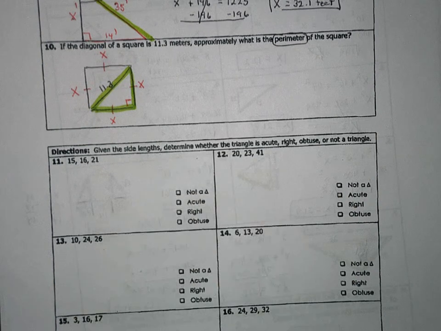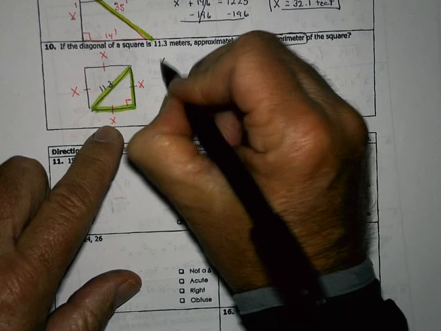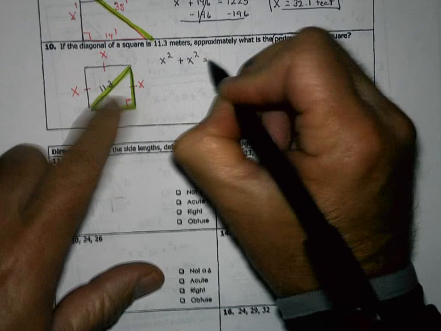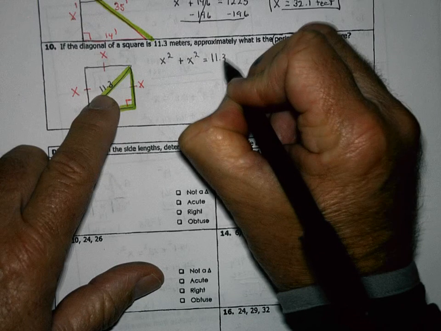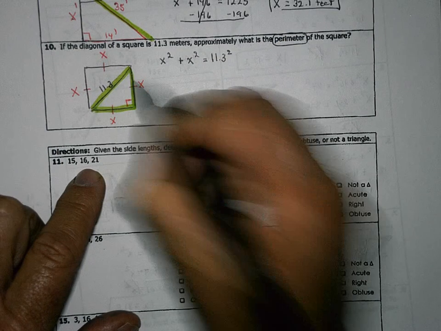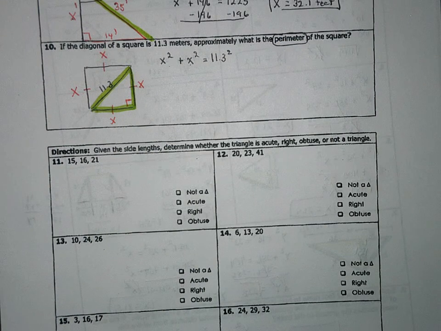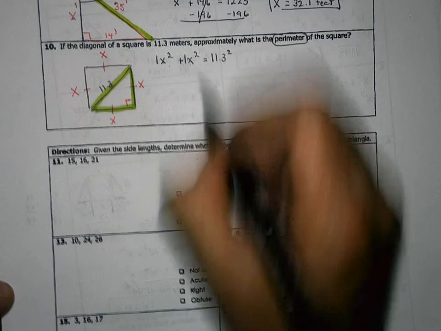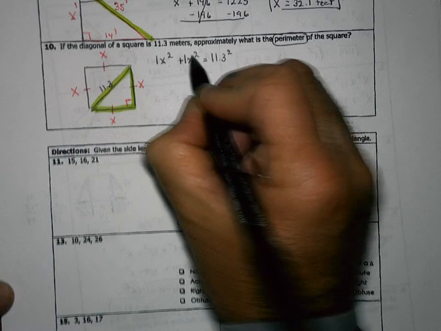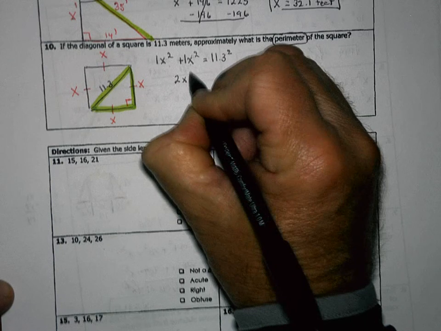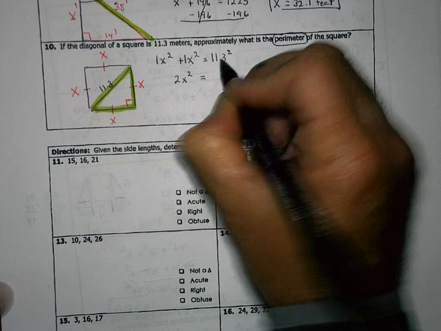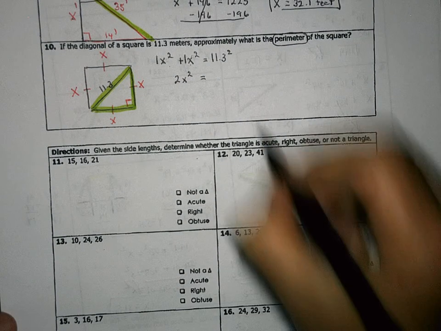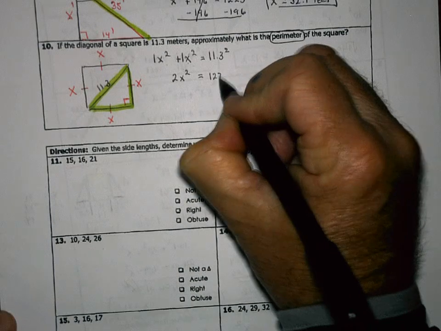So I'm going to go x squared, one of the legs, plus the other leg, x squared, and that's going to be equal to the hypotenuse, 11.3 squared. I'm using this right triangle right here. Okay, now we got to understand how to do this. So remember, the x squareds have a 1 in front of them. That's called the coefficient. So 1x squared plus 1x squared turns out to be 2x squared. And that's going to be equal to 11.3 to the second power. So that's 127.69.